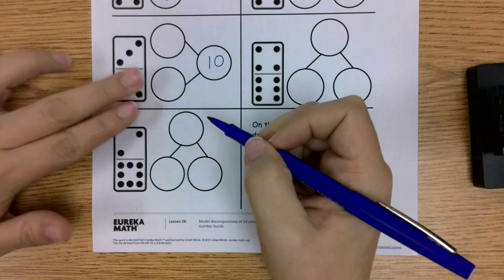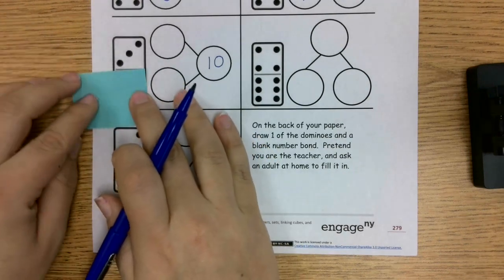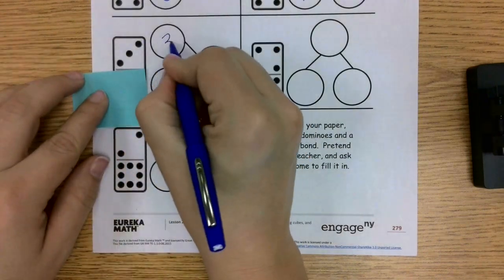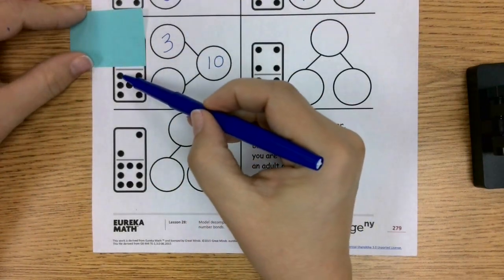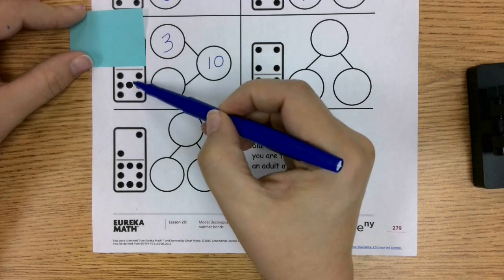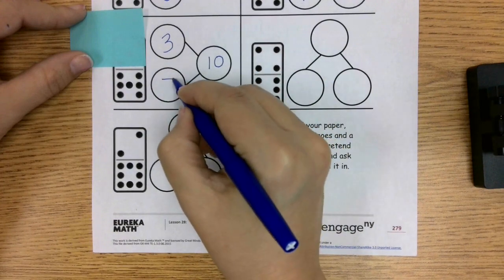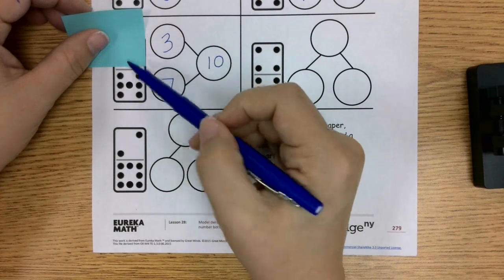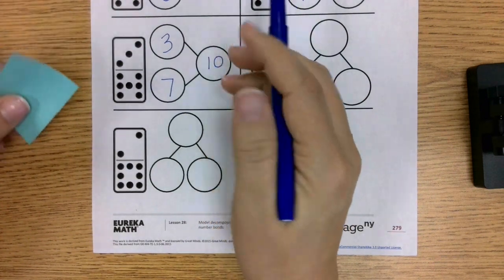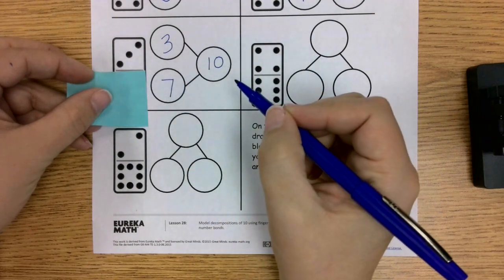If I look at my first part, I know that I have 3. So I have 3 on top. And if I look at my bottom, how many do I have? 1, 2, 3, 4, 5, 6, 7. So I have 10 minus 3 gives me 7, or 10 minus 7 gives me 3.